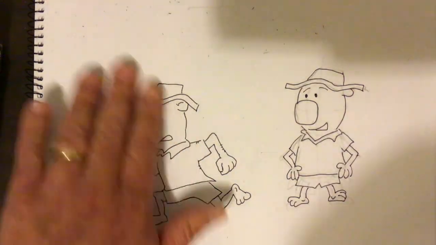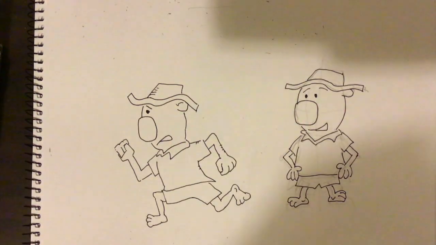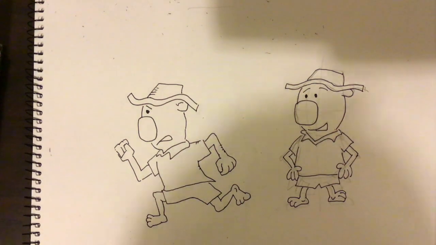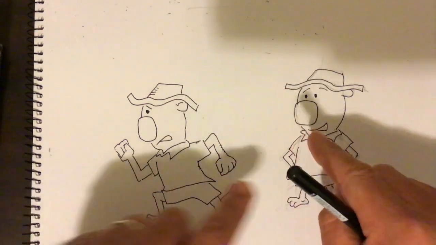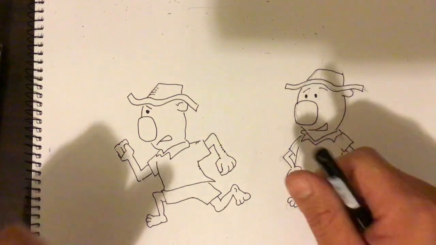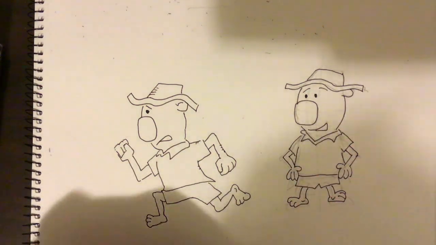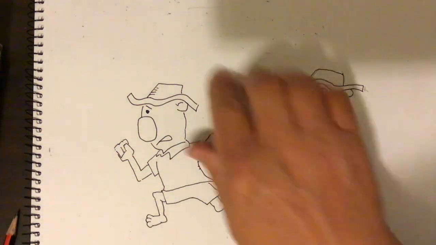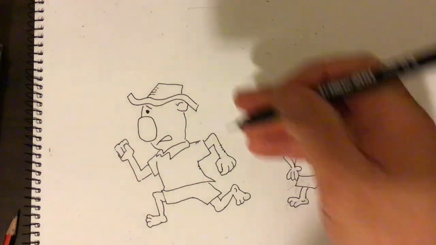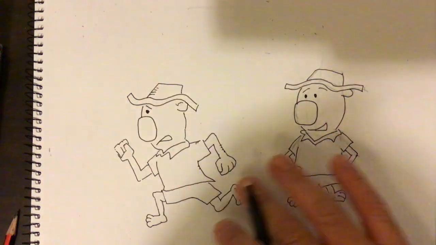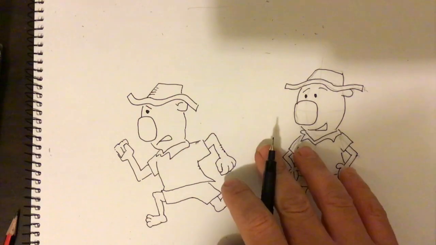And that's always a good idea, because it's always a good idea to try and draw the same character doing lots of different things. Draw him driving, draw him flying, draw him fighting, draw him kicking, draw him playing a game, playing football, anything like that, playing tennis, and really think about how is your character going to look.